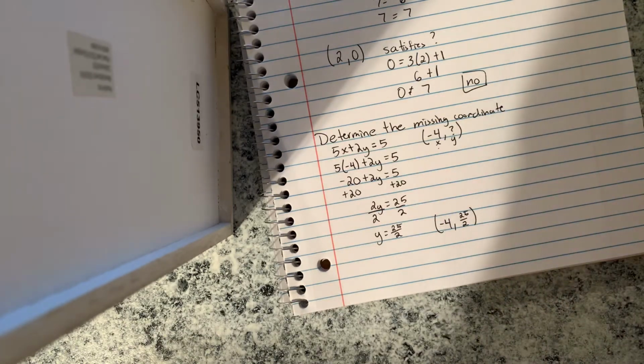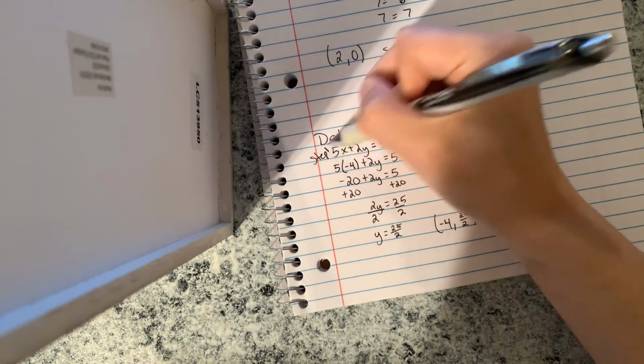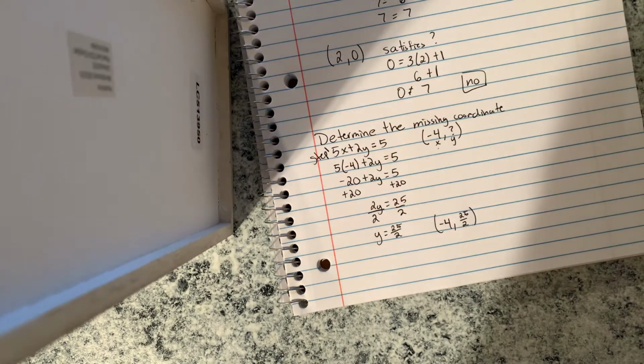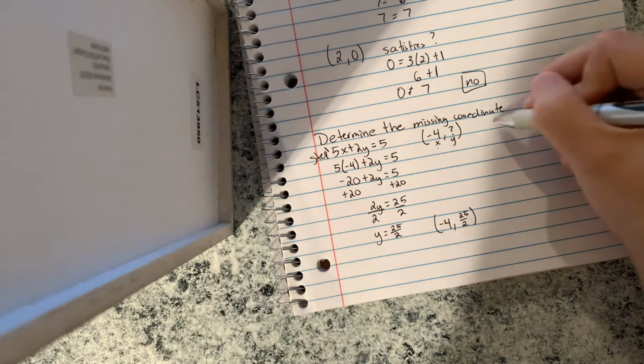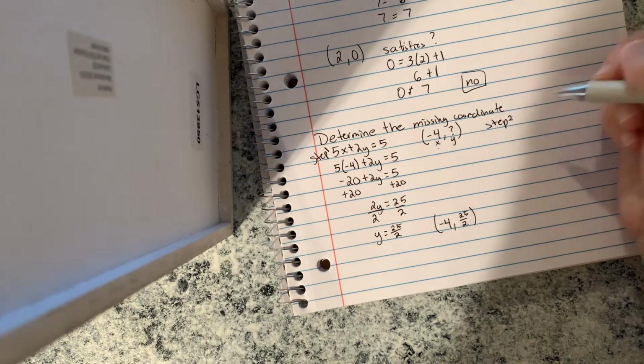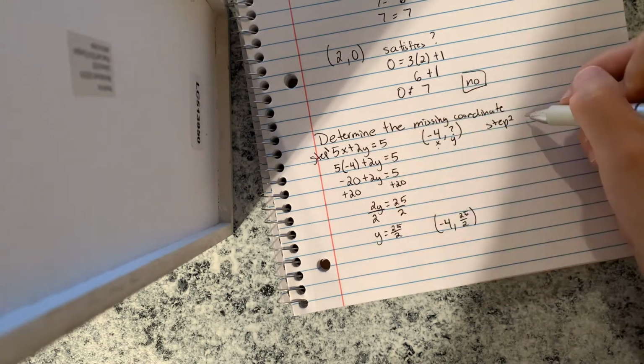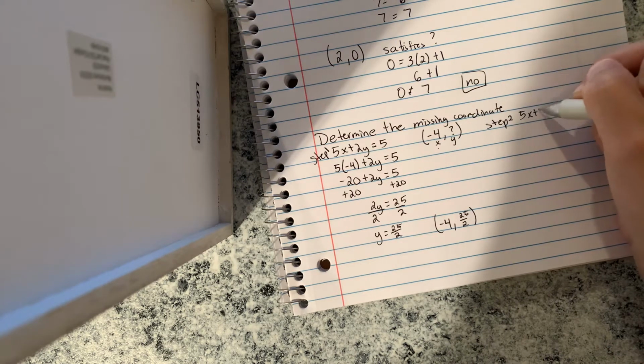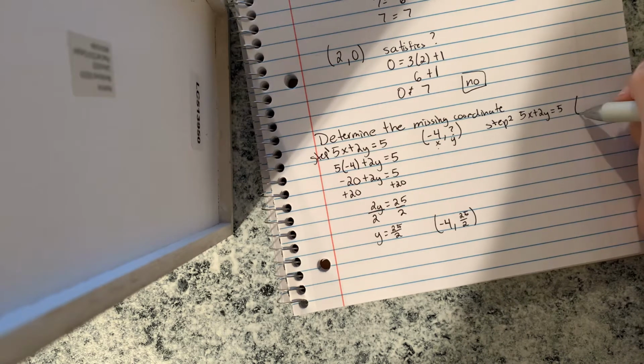Some of them also have multiple steps, so like this one could be step 1, and then they could give you a step 2 where they're asking you to find the other side. So this would be step 2, where they want to know, for the same equation 5x plus 2y equals 5, the x value.